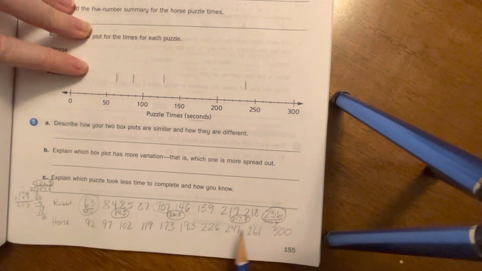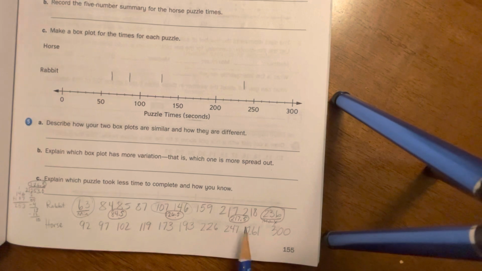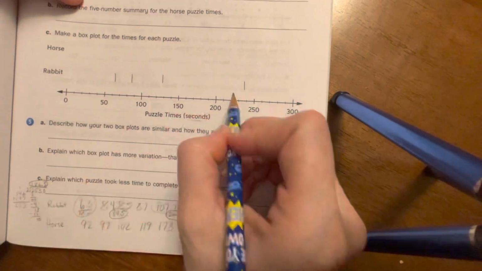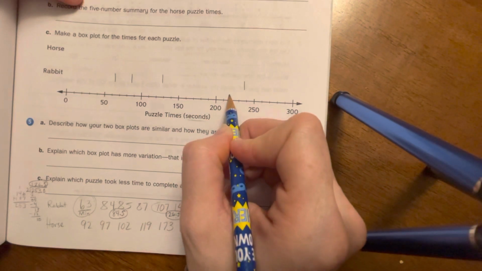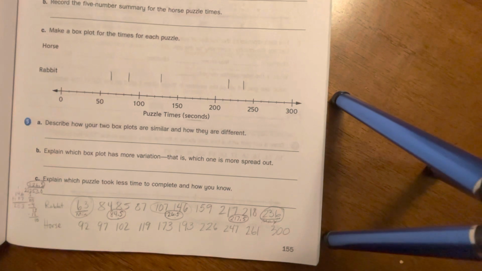There's quartile 1. And then quartile 3, 217.5. So do we have 210? 217.5 will be a little over halfway to the next tick mark, to 220. And there we have our 5 number summary.